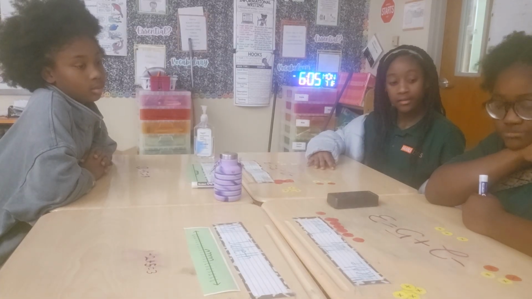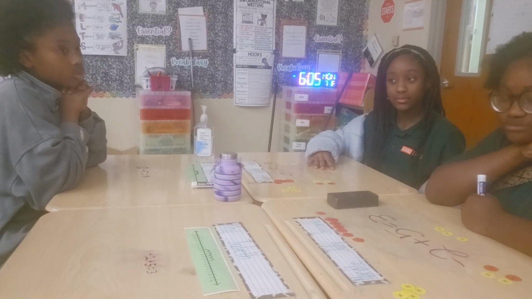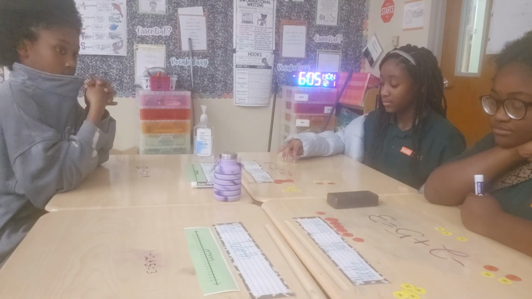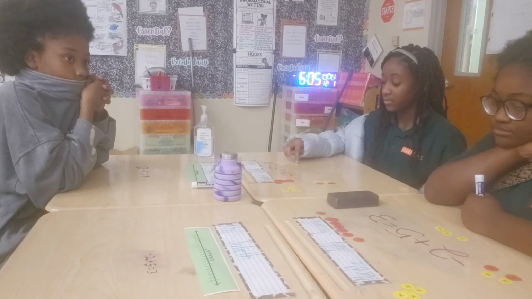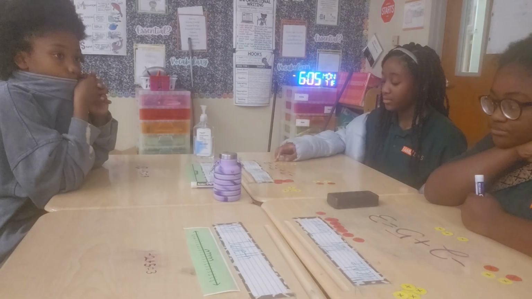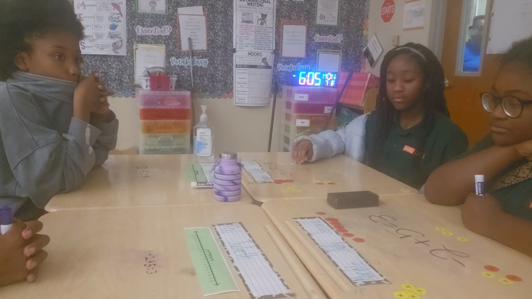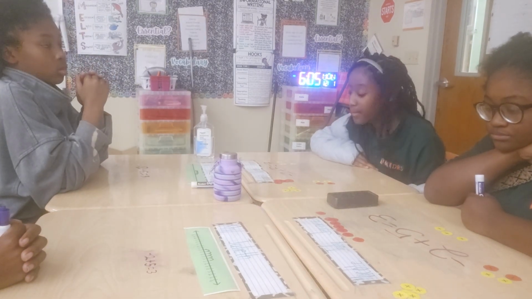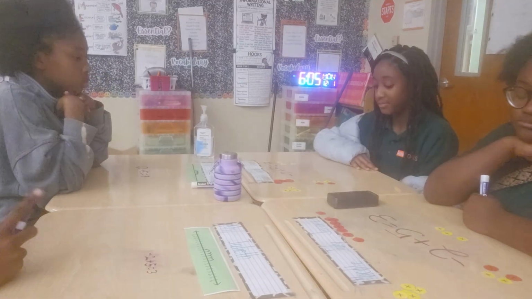So what do you notice about crossing 0 on the number line? It is a positive number. Yes. So when you cross 0 on the number line, that means you are going into the positive direction. You are absolutely correct. So now let's talk about the integer chip strategy.